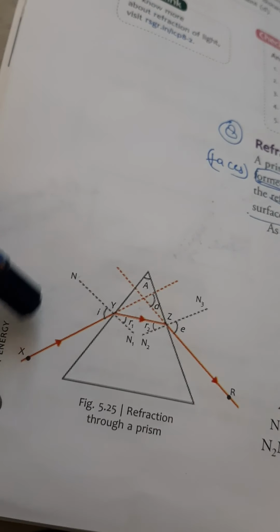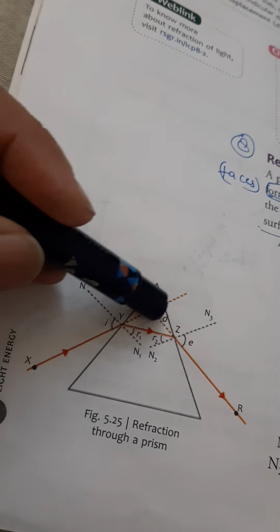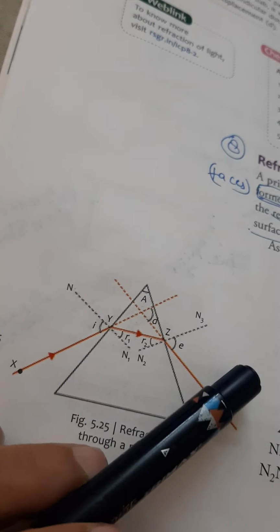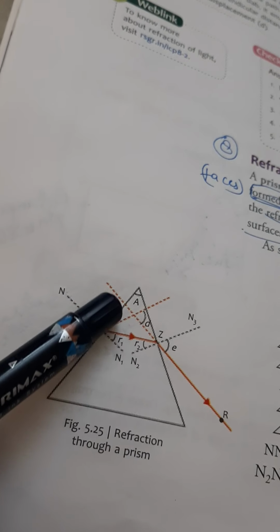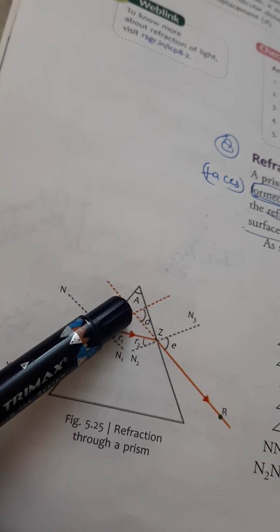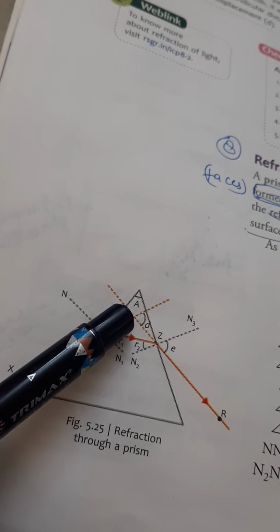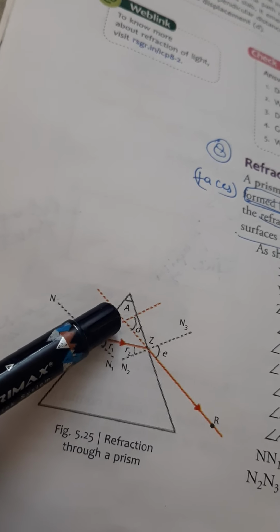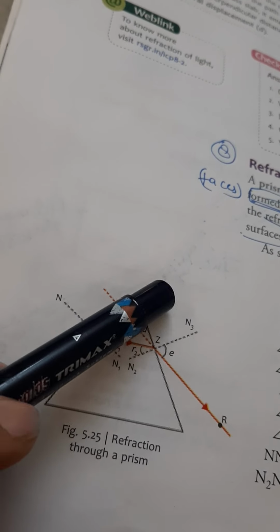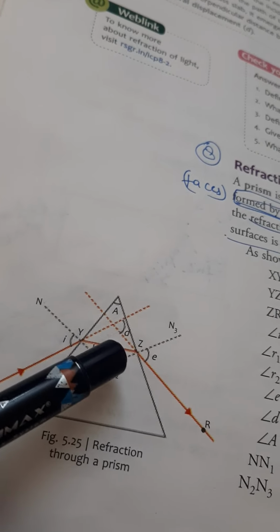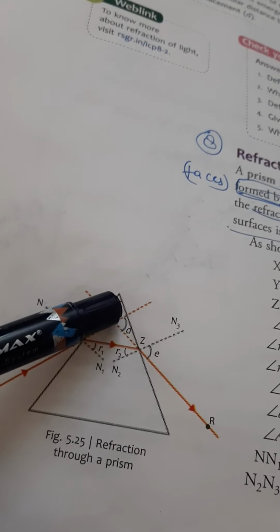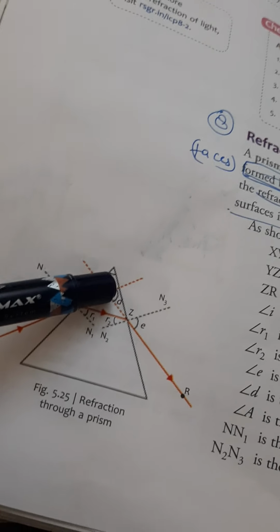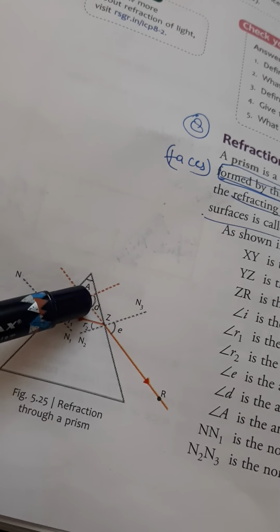Now if I produce the incident ray backward and the emergent ray backward, as shown with the dotted lines, you see they are intersecting at this point.